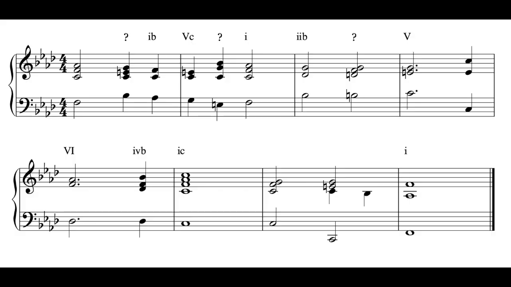Now into the really exciting, adventurous stuff. What about those chords I've just labelled with question marks on the top line? Let's have a look at the first chord. There's a C, an E natural and a G, which tells us that it's a dominant chord, but there's also a B flat in there.